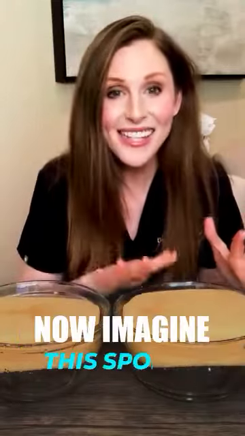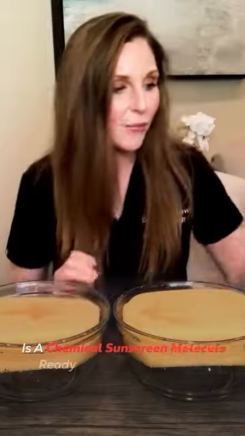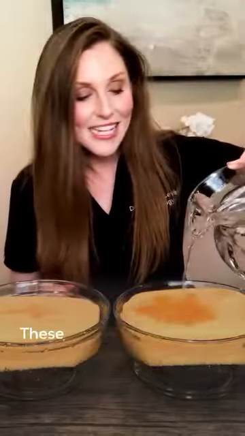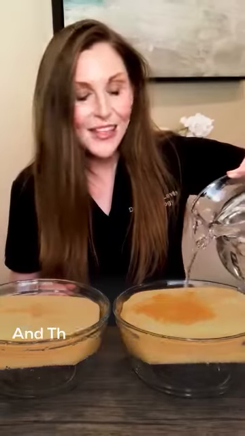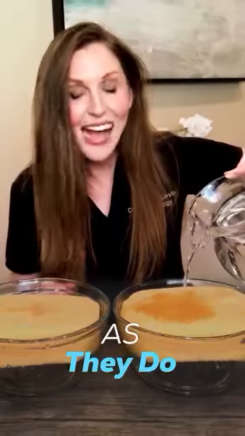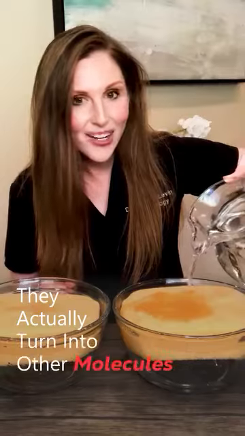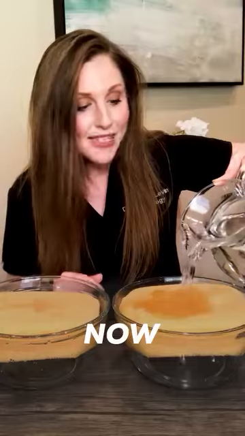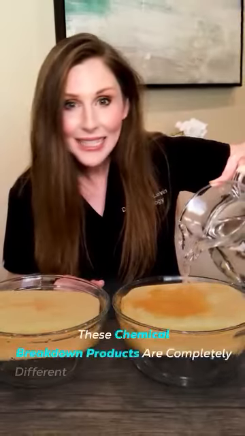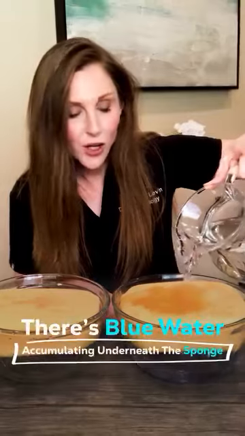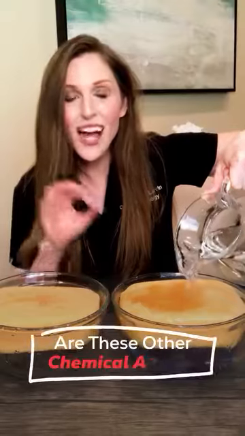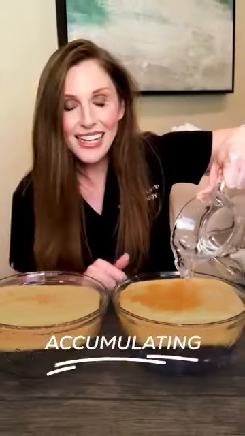Now imagine this sponge is a chemical sunscreen molecule ready to absorb the energy of the UV. As it absorbs, these molecules get really excited and they release the energy of the UV sun. As they do, they actually turn into other molecules, also known as chemical breakdown products. Now these chemical breakdown products are completely different than the original molecule. As you can see, there's blue water accumulating underneath the sponge, and pretend that this blue water are these other chemical actives accumulating in the skin.